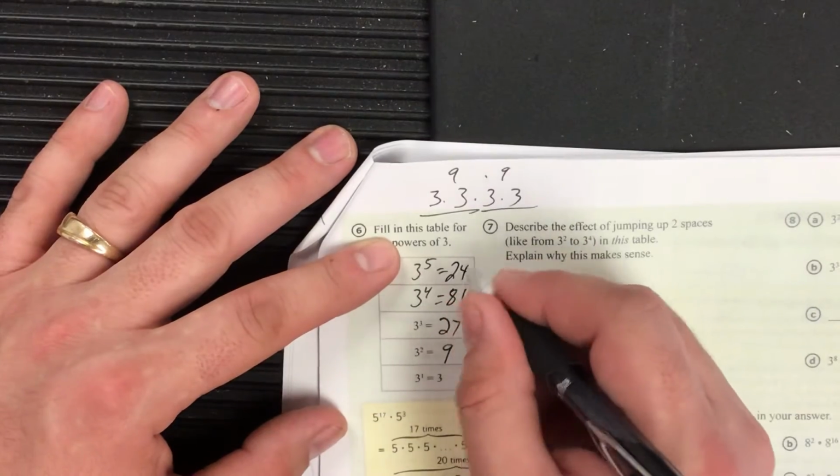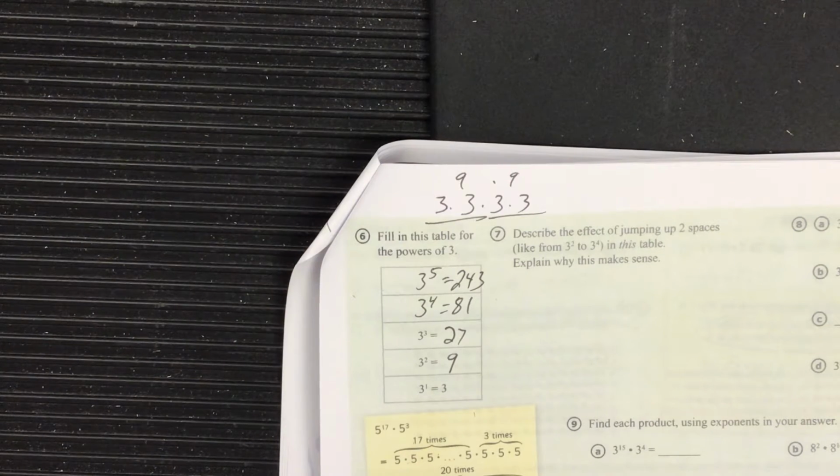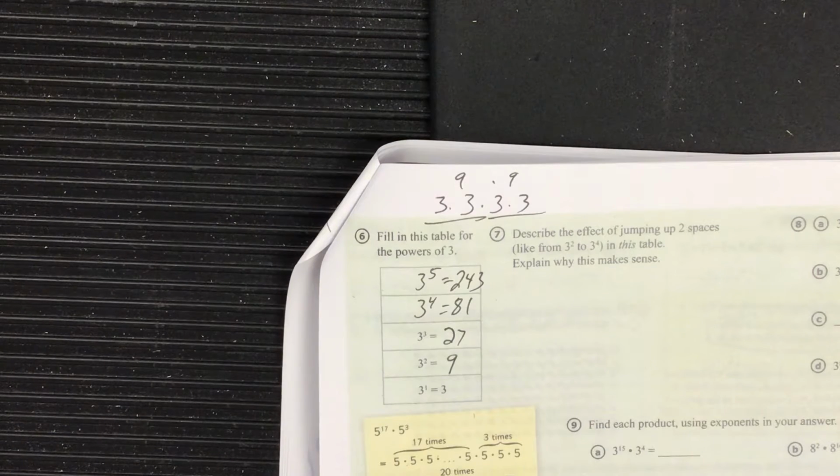And times 3 again would be 243. It's times 3, not 2. Multiplying, not adding.